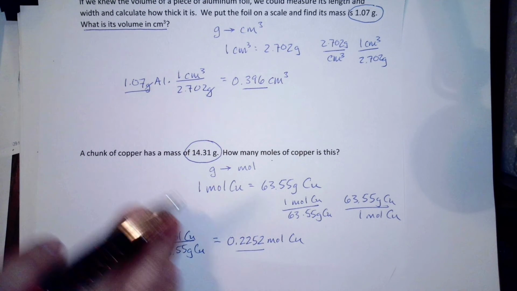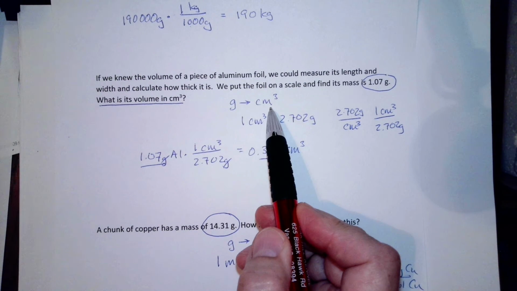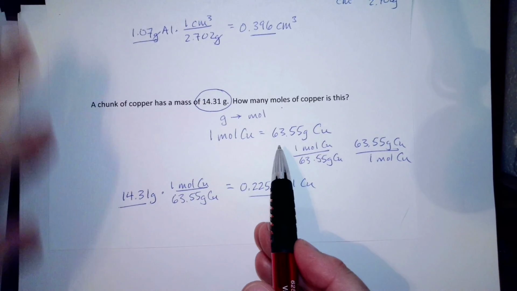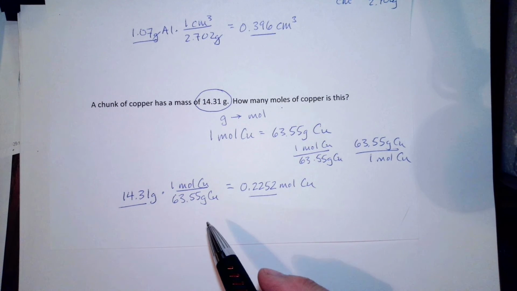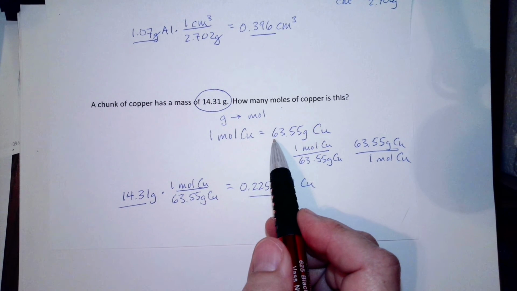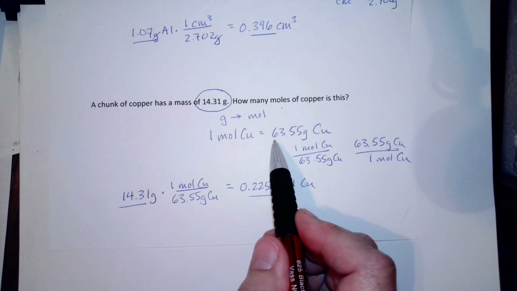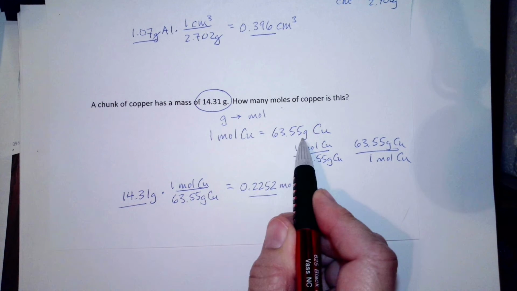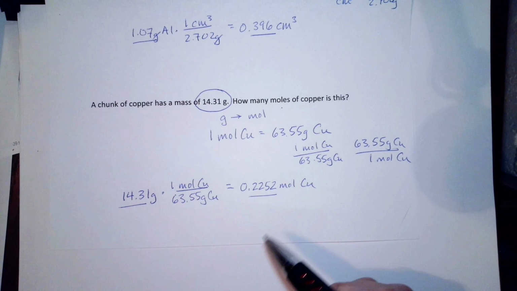Then for grams to centimeters cubed, we knew that that was a density because we spent a whole week studying density. And then for grams to moles, you always use the periodic table. It does not give you an equation. You have to know that that mass on the periodic table below the element symbol is the mass in grams of 1 mole, so that you can always write an equation of this form, that 1 mole equals that number of grams of that element.